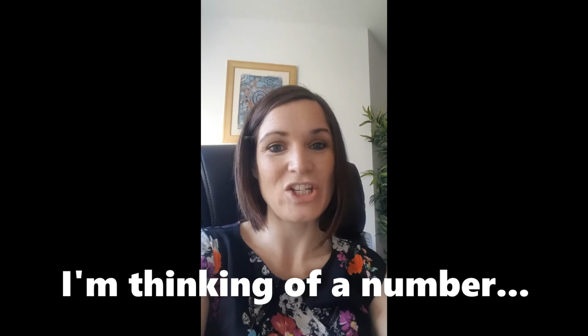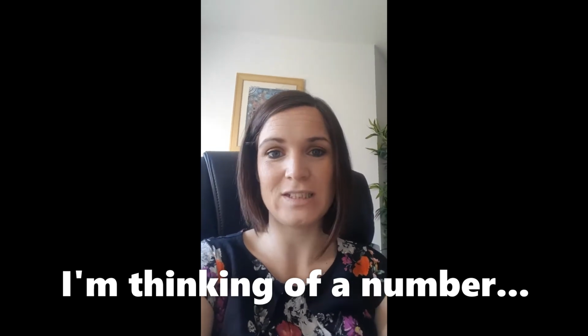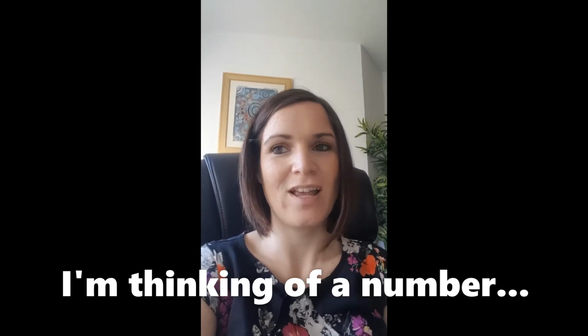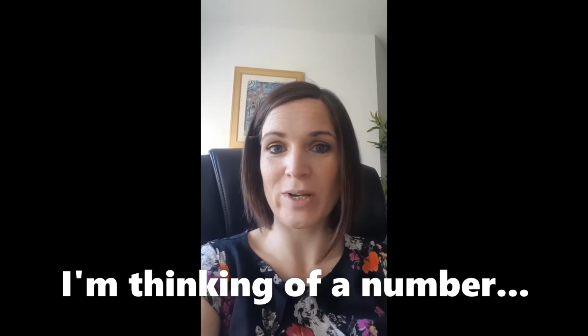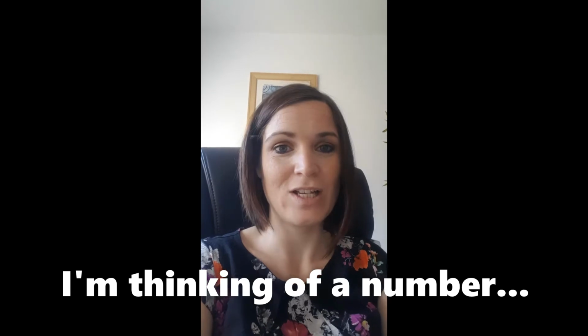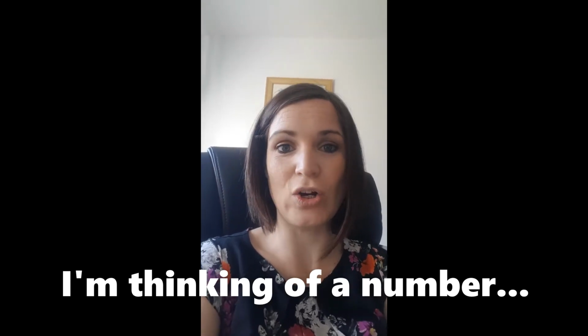Here's an activity that you can do without anything. You don't need any paper, pens, nothing at all, except a knowledge of some times tables. But you can use a multiplication square to help with this if you would like to. It's called I'm thinking of a number, and this can be adapted to anything at all. You could even just do it for number bonds as well as times tables.